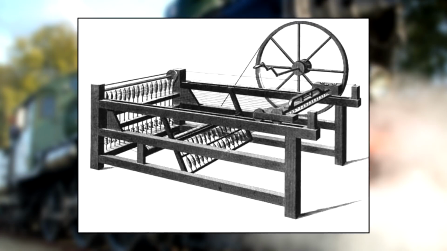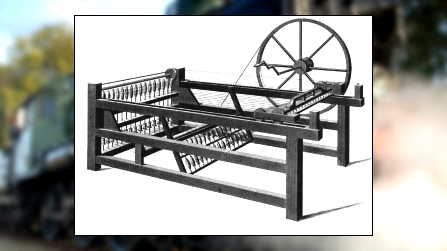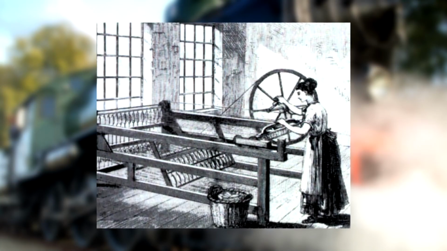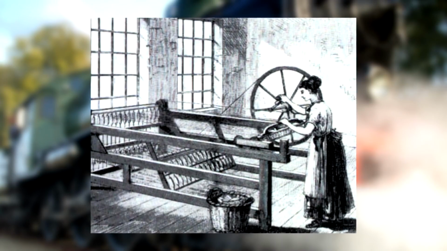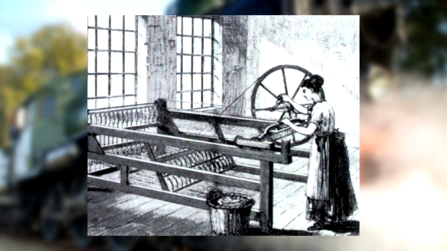This machine cut down the working hours spent in spinning thread and yarn. Earlier, one had to work for 1,000 hours to make about 22 pounds of cotton thread, whereas the spinning jenny brought down the spinning hours to 400, and with further improvements and creations it came down to just 20 hours.